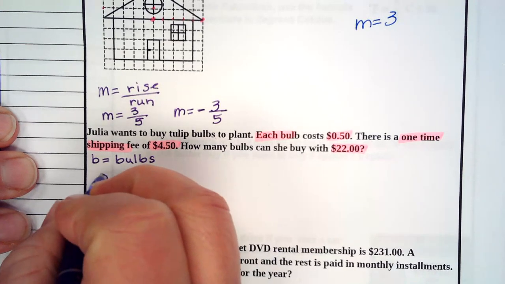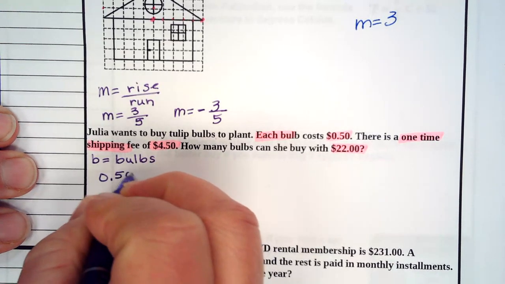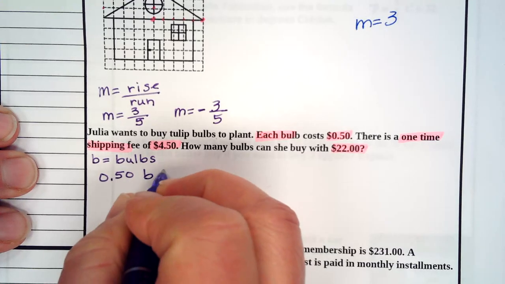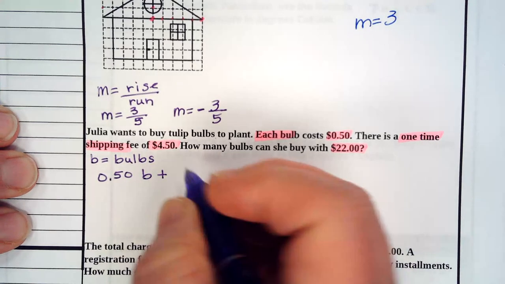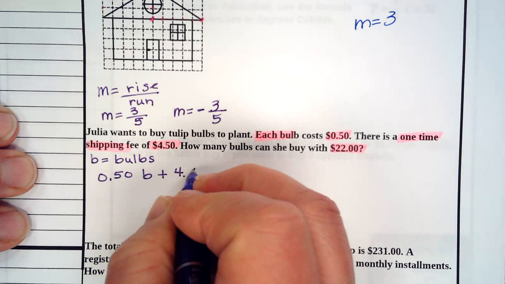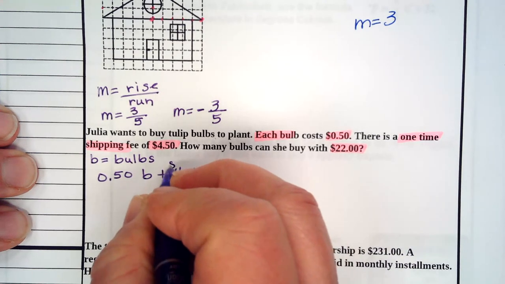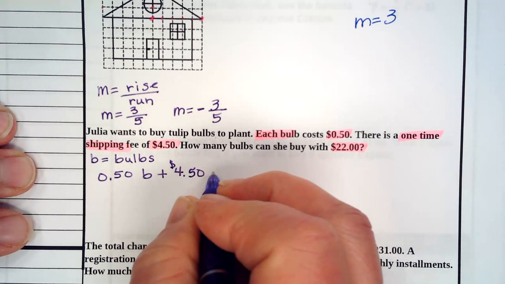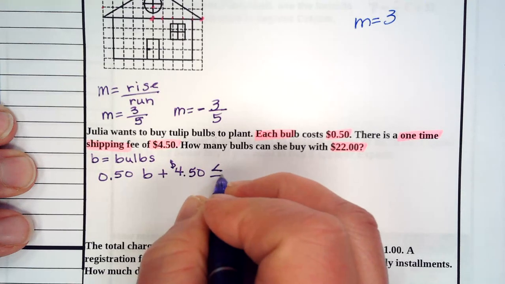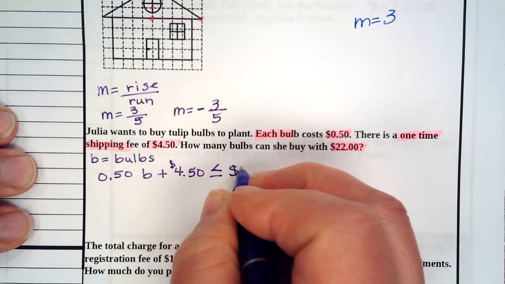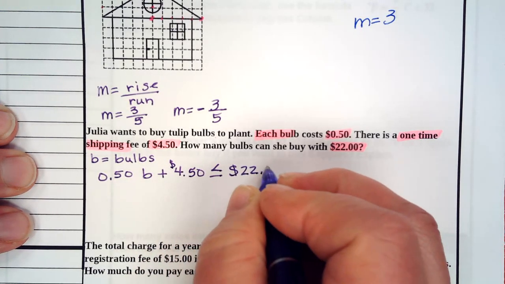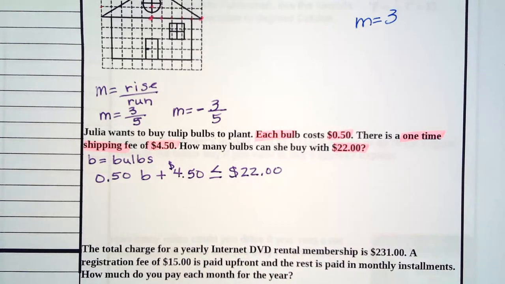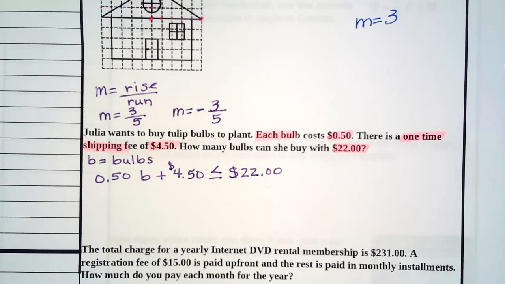So 0.50b plus $4.50 has got to be less than or equal to $22. It might not come out as a nice whole number, so we've got to have a number that is less than or equal to $22.